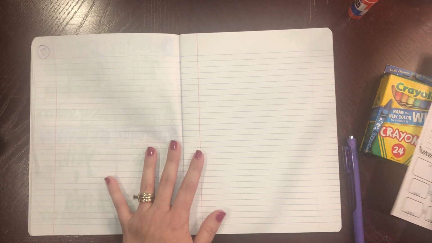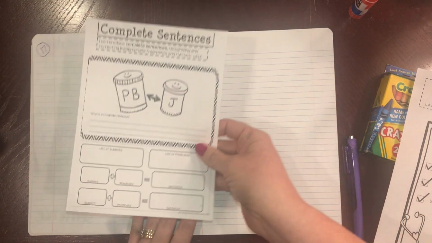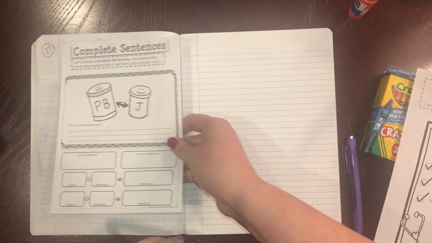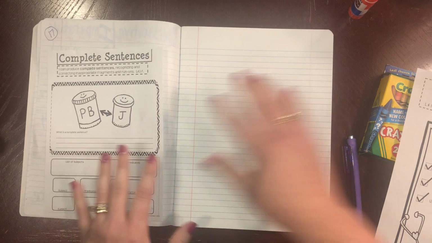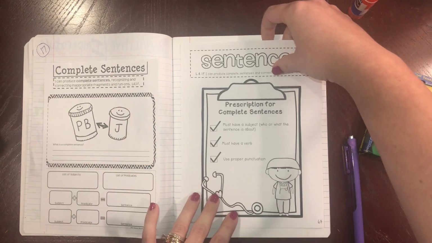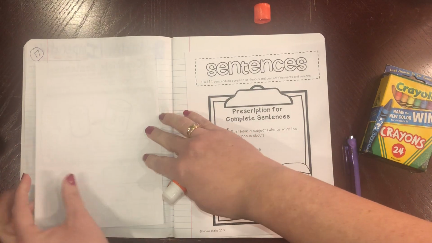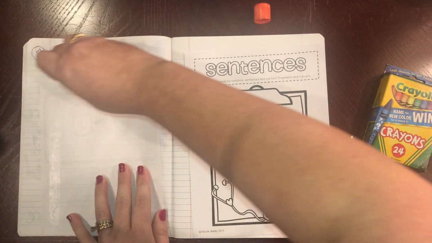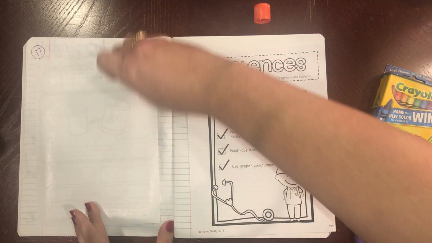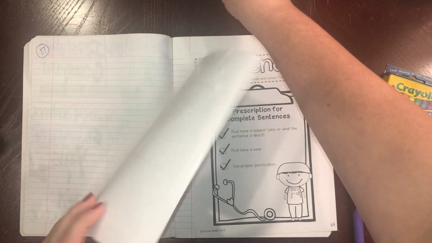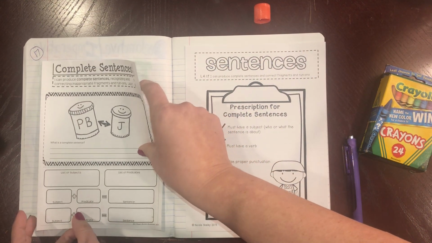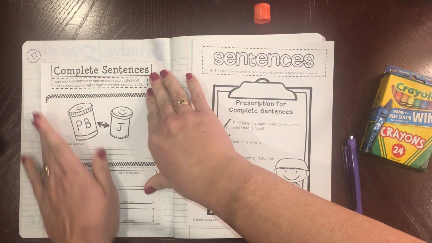We're going to go ahead and place the page that has the peanut butter and jelly on the left and the side that says sentences on the right. So use your glue stick. Turn your two teach pages over, make your border, and then the X through the middle. Remember, you can pause your video to get yourself caught up, and then push play when you're ready.